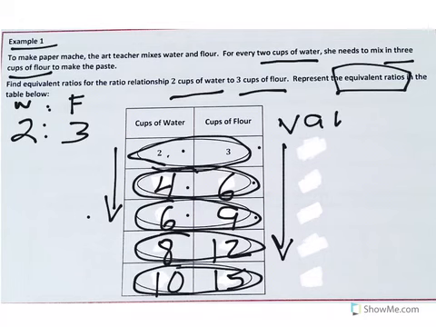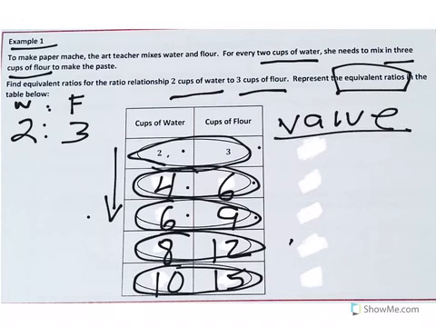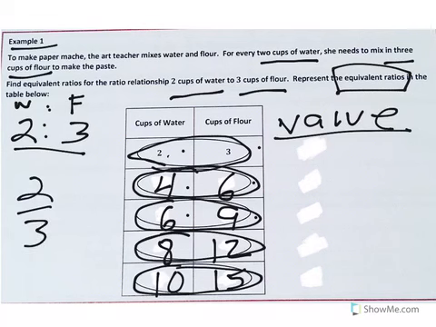Now, if I added another column over here, and we asked, what are the values of these ratios? Well, we said we're going to look at 2 to 3. Let's make that a fraction. 2/3 is already in simplest form. We can't simplify that anymore. So the value of 2 to 3 would be 2/3.